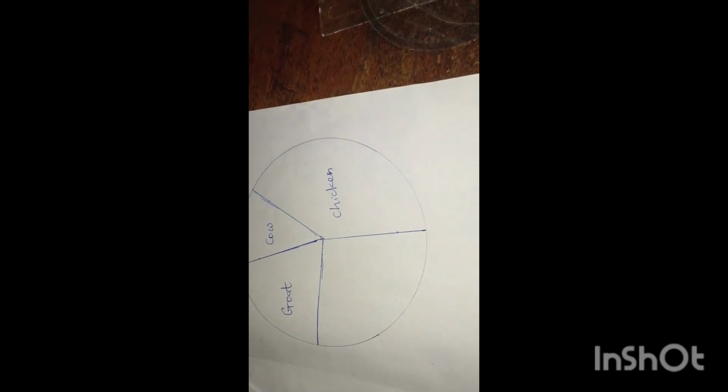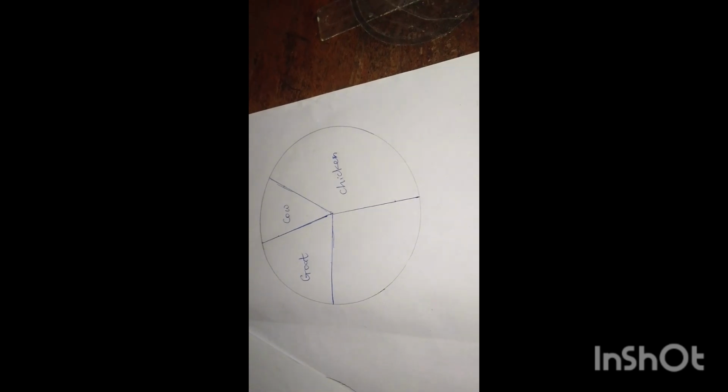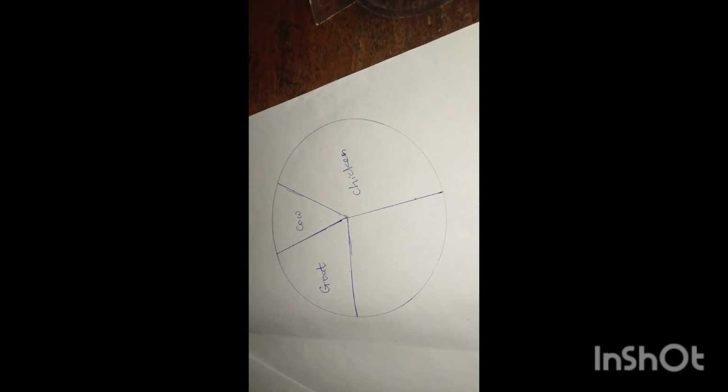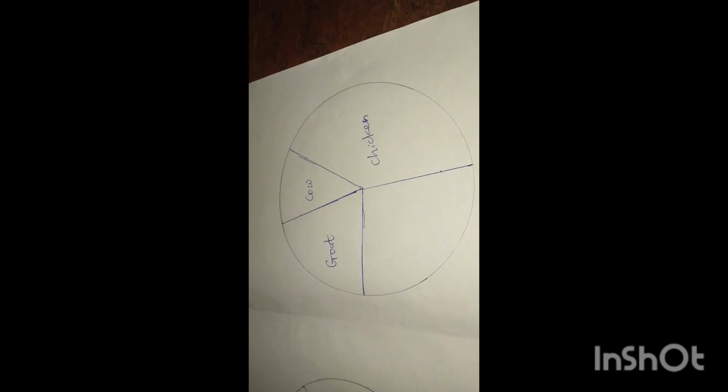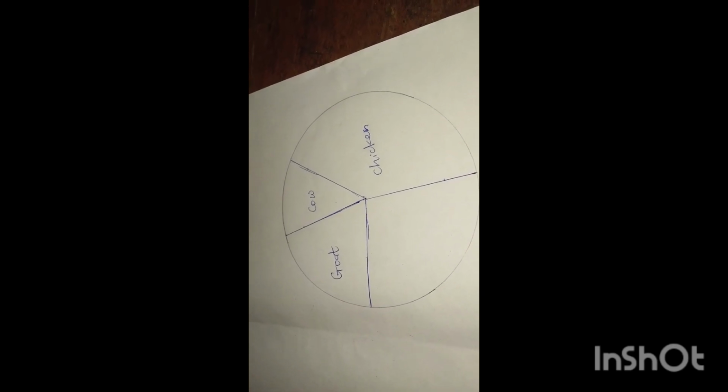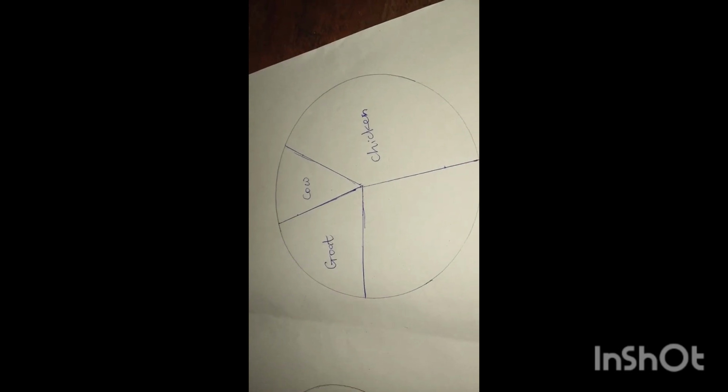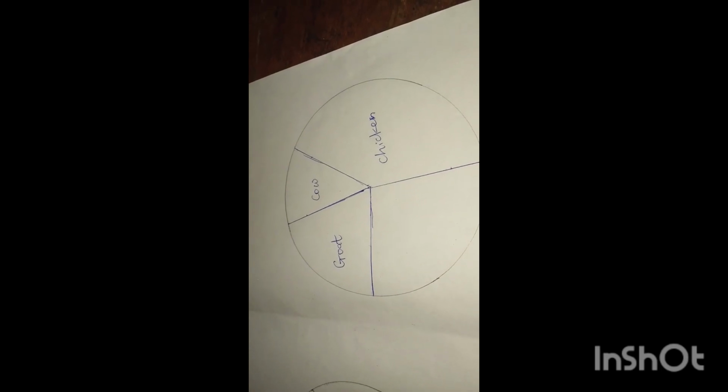You must always write whatsoever thing the sector is representing. Else, if you don't write anything, it means you have not done any work. You must write whatever thing it is representing. Then the last one is duck.